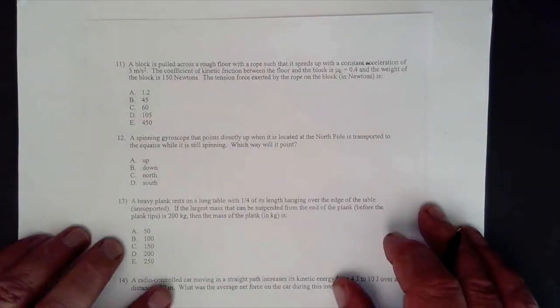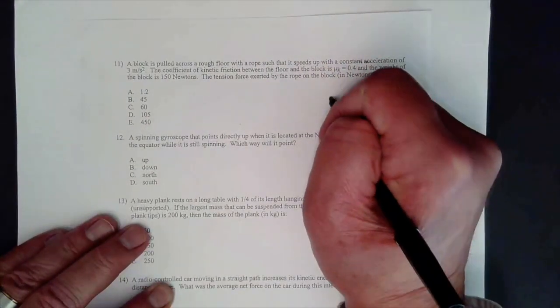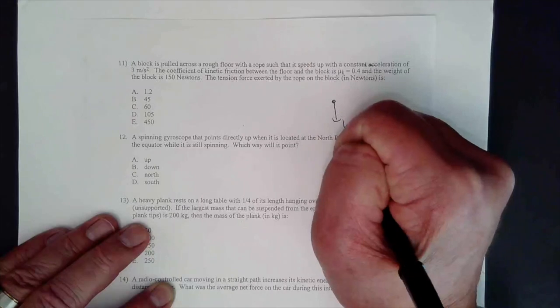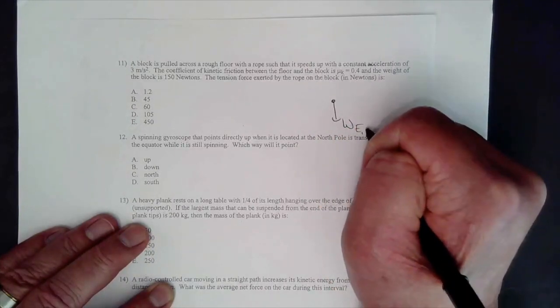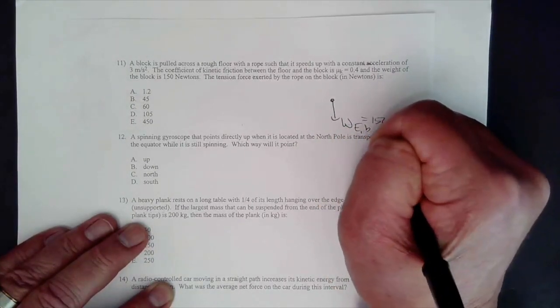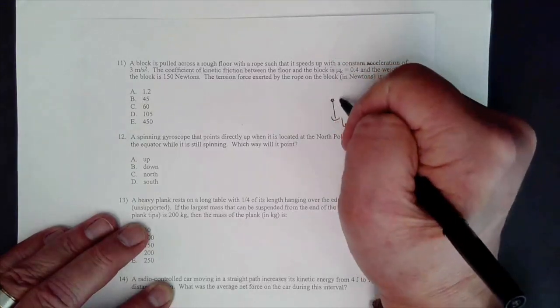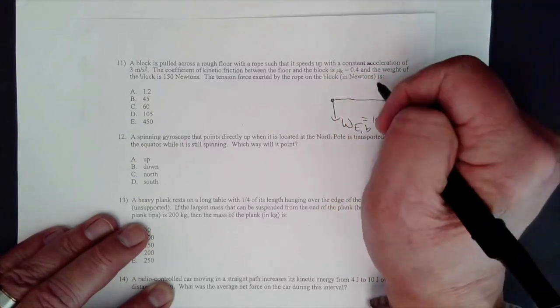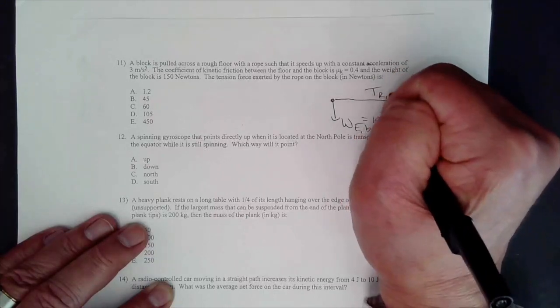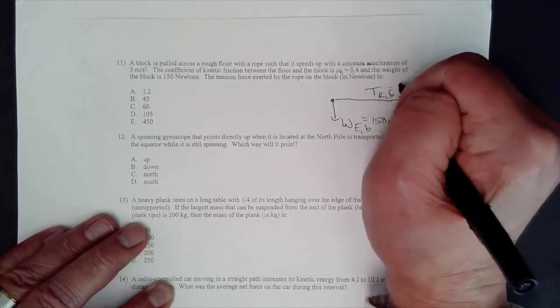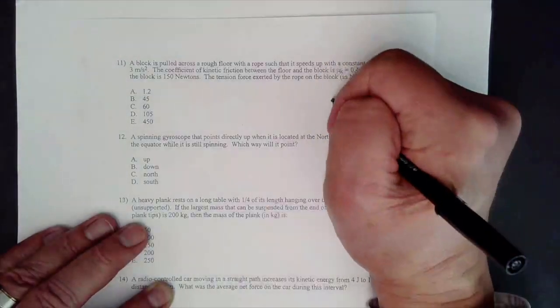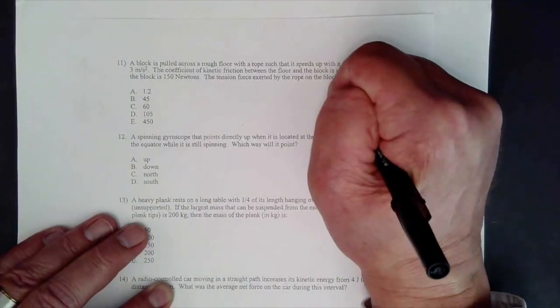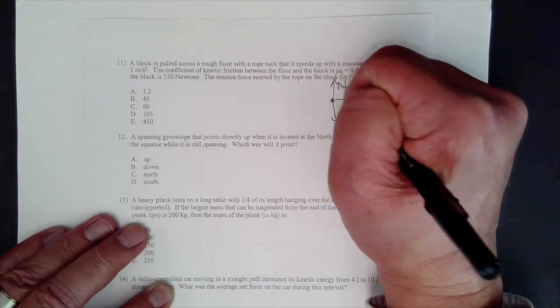So let's draw a free body diagram. I have a weight force of the block, and that's 150 newtons. I have this rope, tension in the rope on the block, and that's what I'm looking for. I have a normal force, which is by the floor on the block.